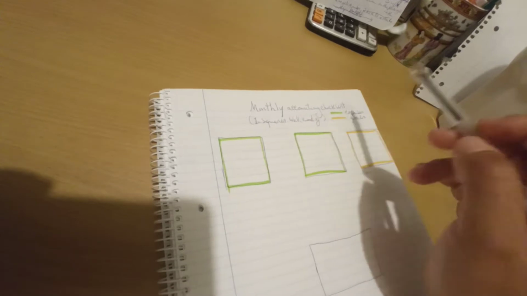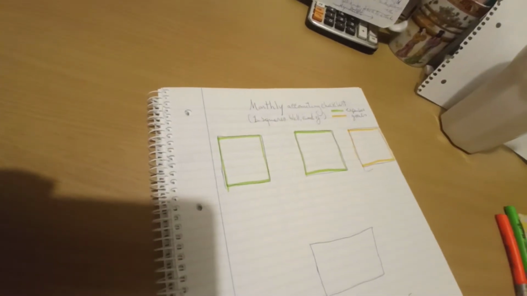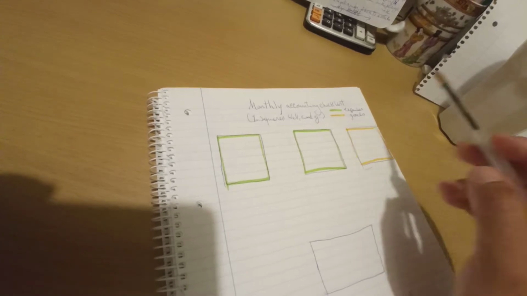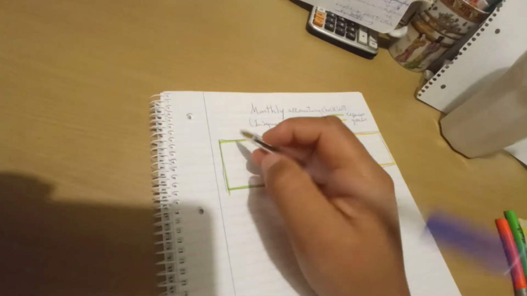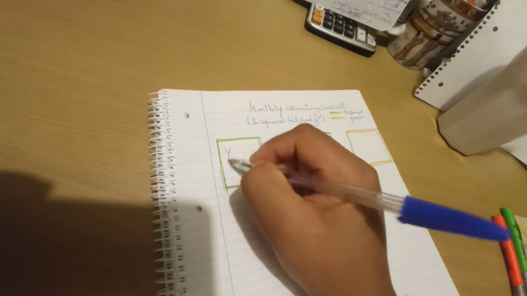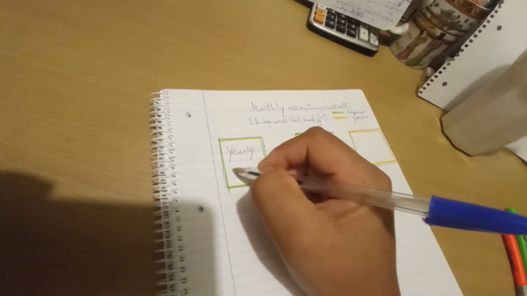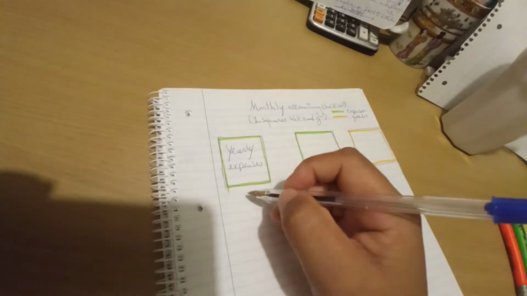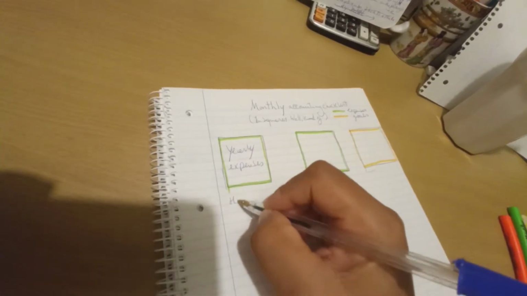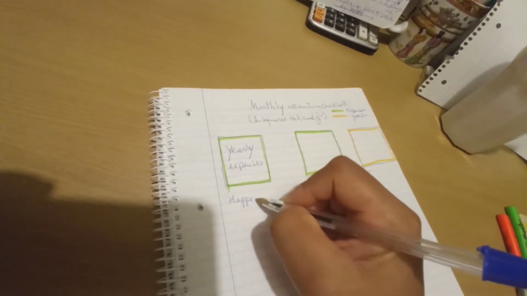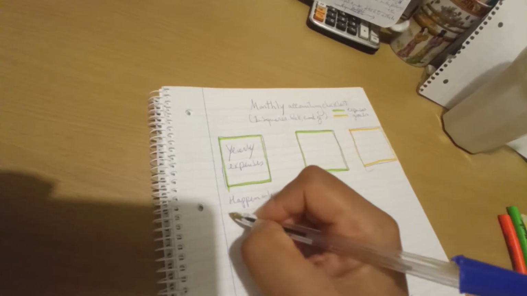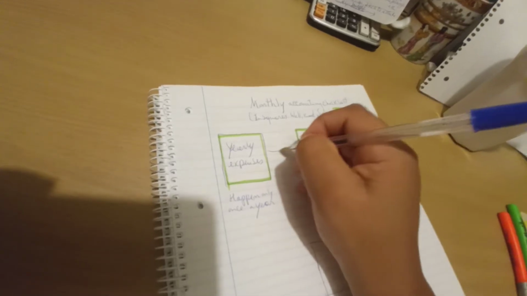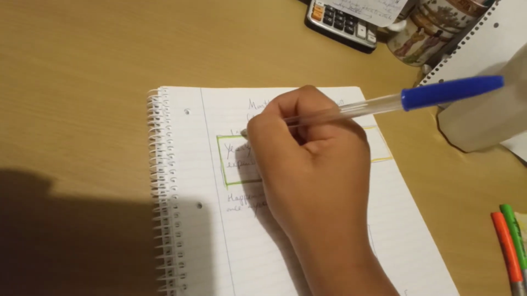Monthly counting checklist in squares, well, kind of. In green there are expenses, in orange there are the goals. So I start with the yearly expenses, the expenses I have only once a year. They happen only once a year. This is the first thing.